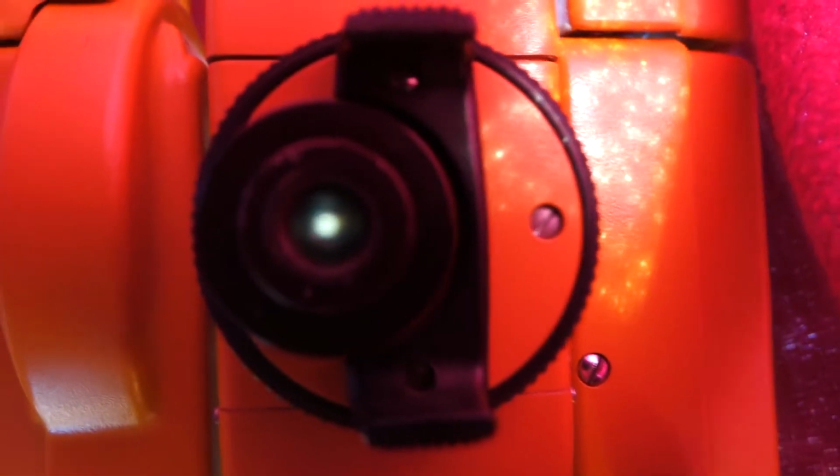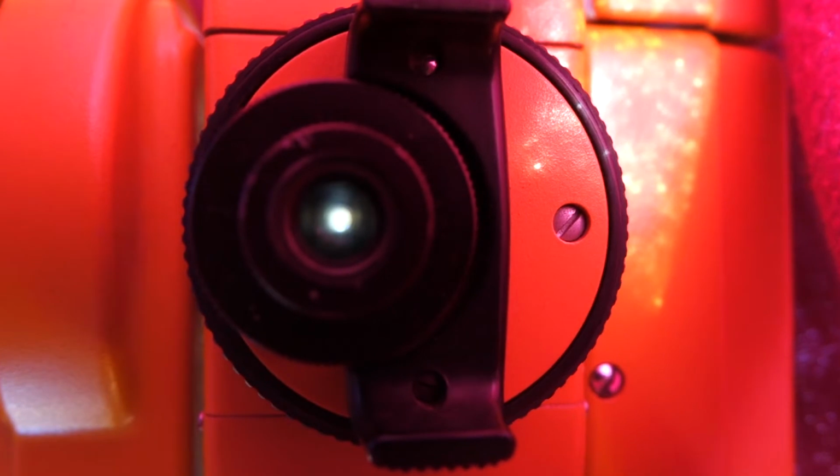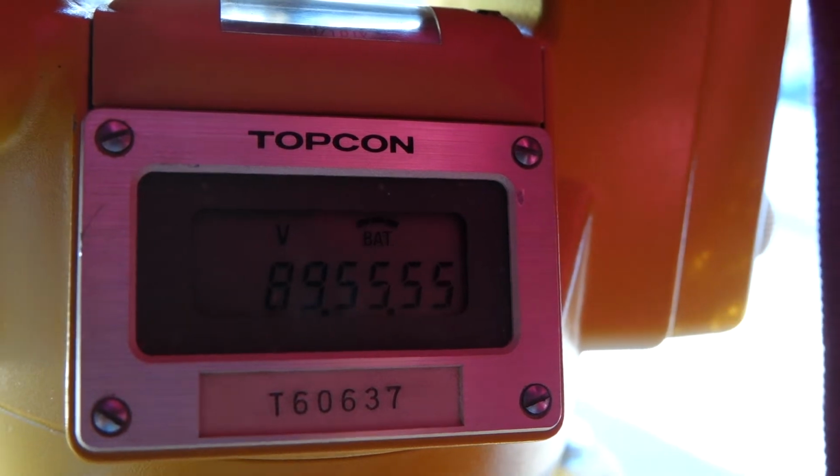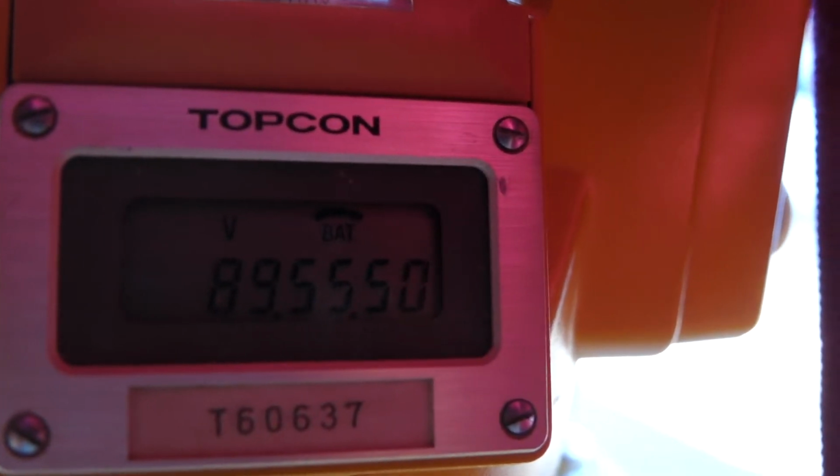Now adjust for the right pole, which is at 11.1 degrees. And move the crosshair here. You can see it moving up and down. We'll catch the top of that pole. And that reading is 89 degrees, 55 minutes, and 55 seconds.